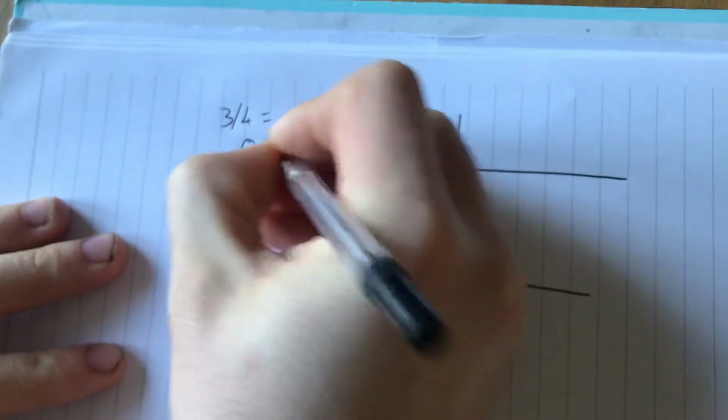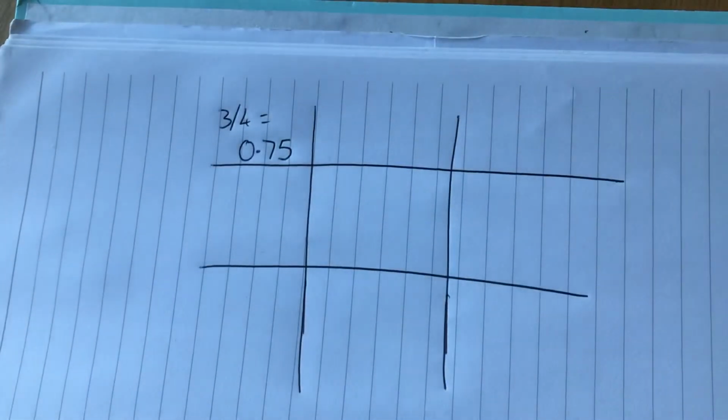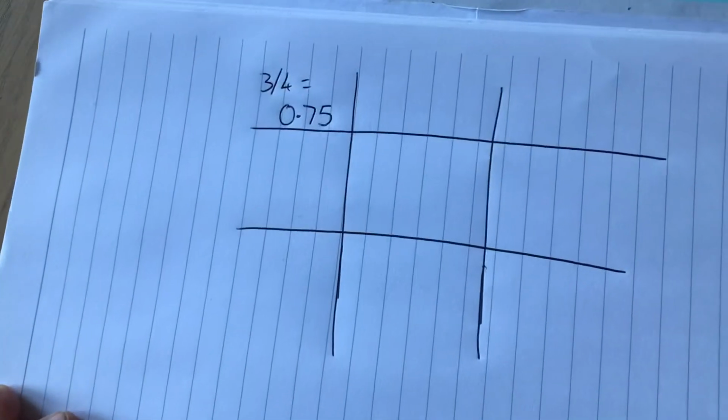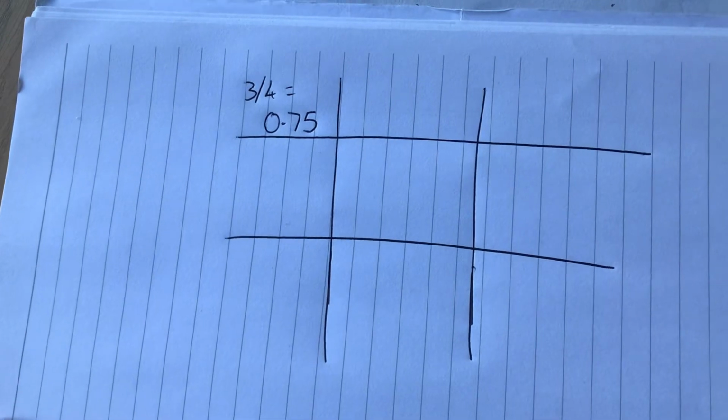Right, so, first one, show 3/4 as a decimal. Well, 3/4 as a decimal should be fact by now. 1/4, 0.25, a half, 0.5, 3/4, 0.75. Order these in descending order, and I'm going to come back to this one.